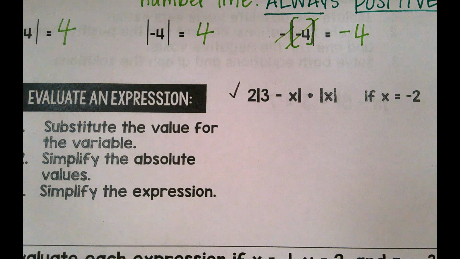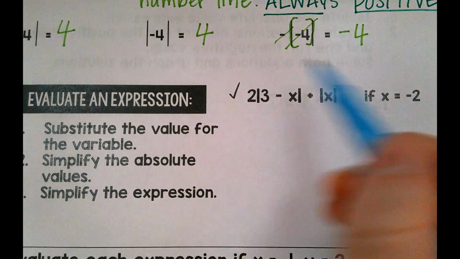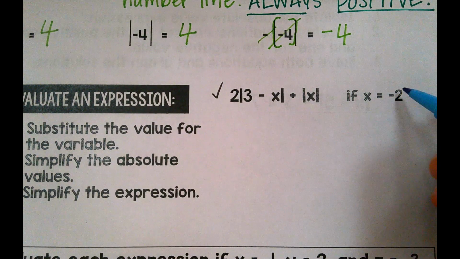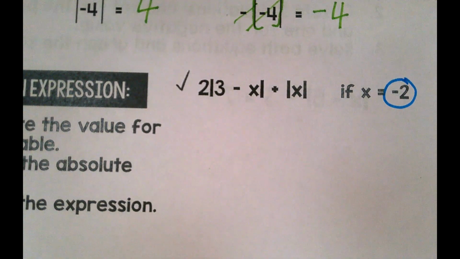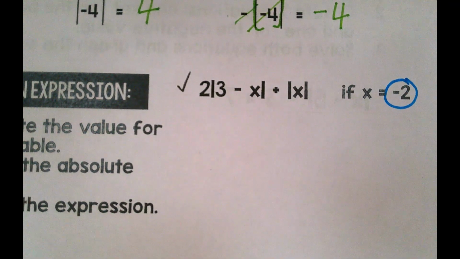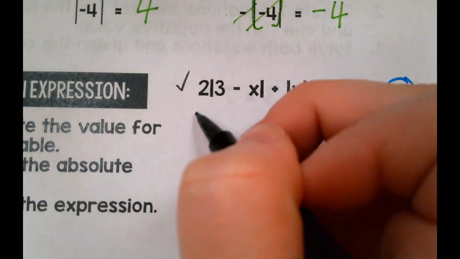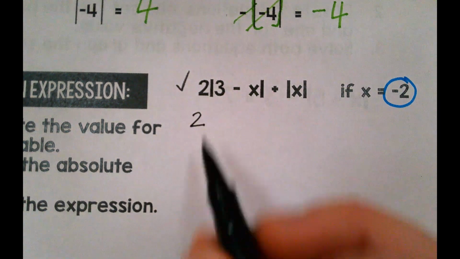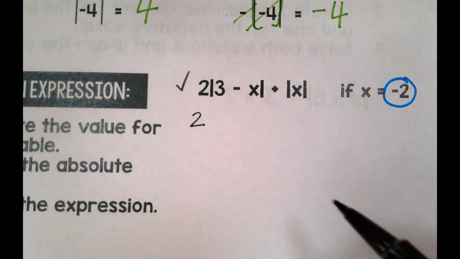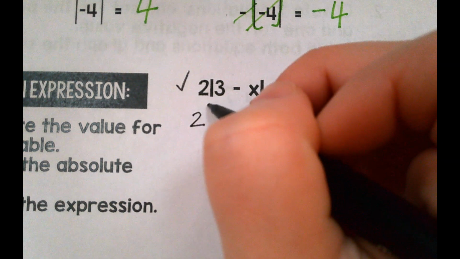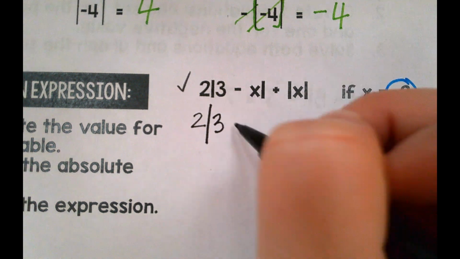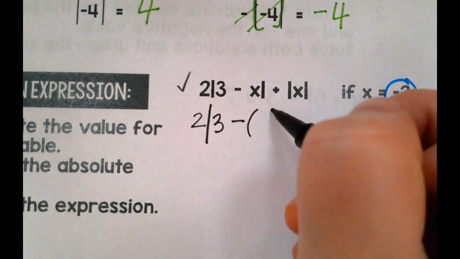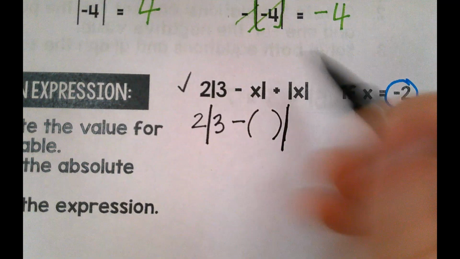So what I'm going to do in step 1 is take that -2 and substitute it for the X's. So right now, we're going to do that. I'm going to write down this problem, but instead of X, what am I writing? -2. So I'm going to bring everything down nice and clear. 2. I make my absolute value bar really big so I don't confuse it for a 1. Absolute value. 3 minus, then I'm going to plug in my X. And then there's an absolute value.